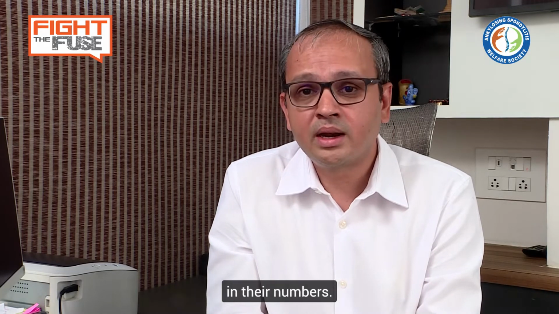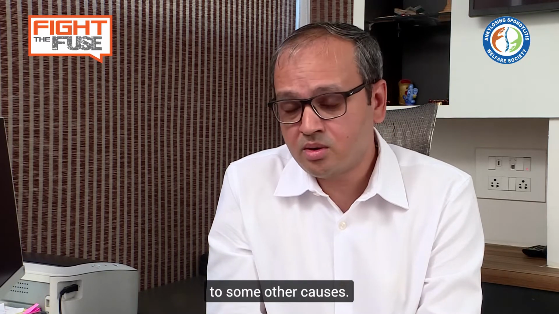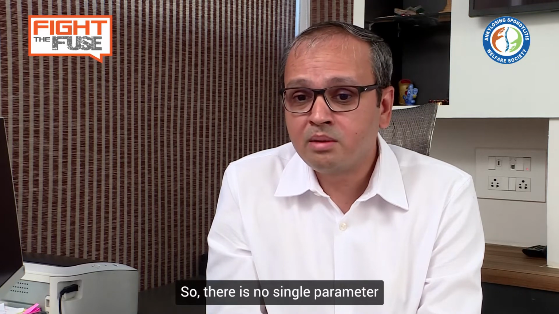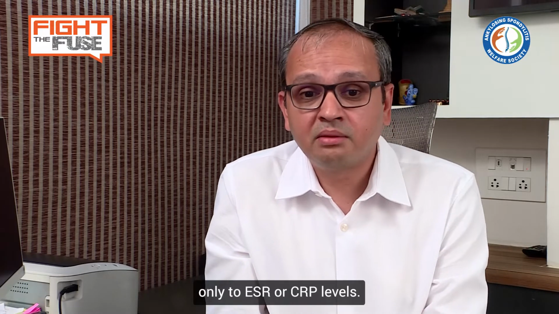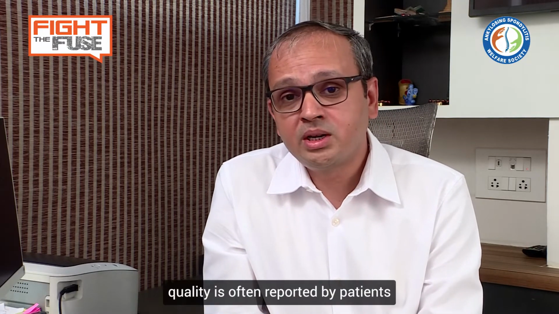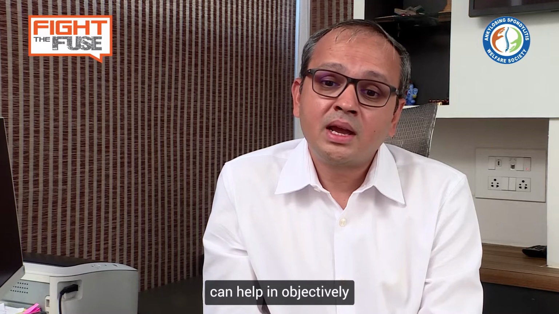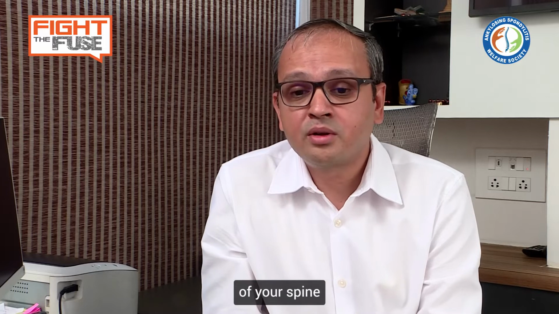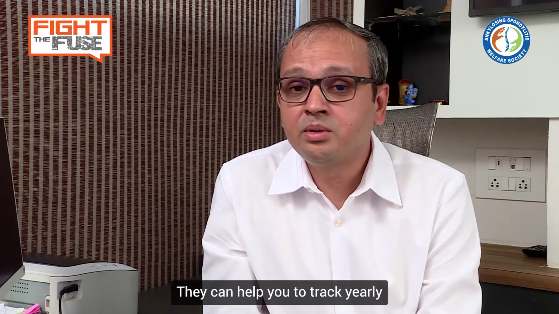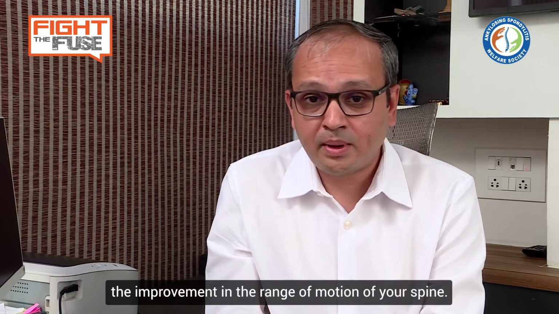Blood reports like ESR and CRP can show reduction in their numbers. However, they may lag behind or they may be high due to some other causes. So there is no single parameter, so do not stick only to ESR or CRP levels. Improvement in fatigue and sleep quality is often reported by patients who are doing well on treatment. A physiotherapist can help to objectively verify the improvement in range of motion of your spine and the other joints. They can help you to track yearly the improvement in the range of motion of your spine.